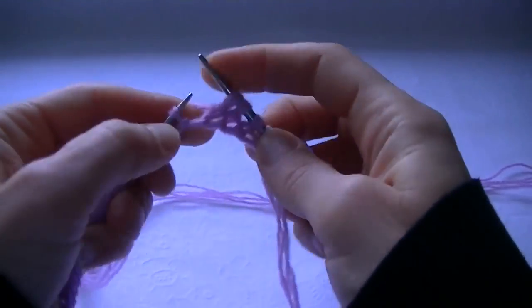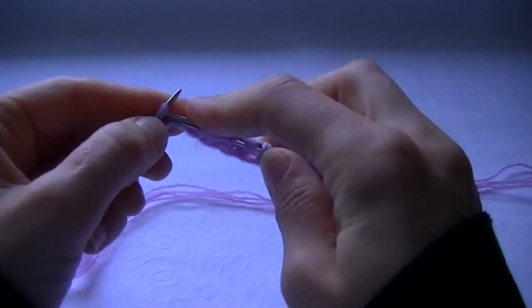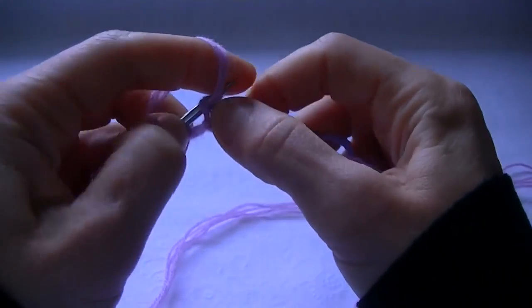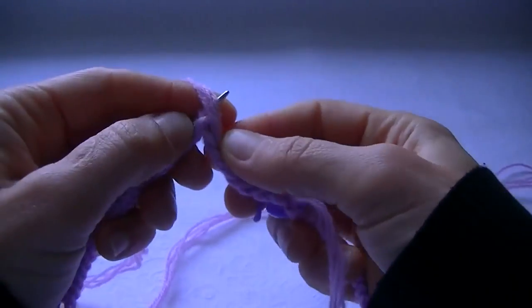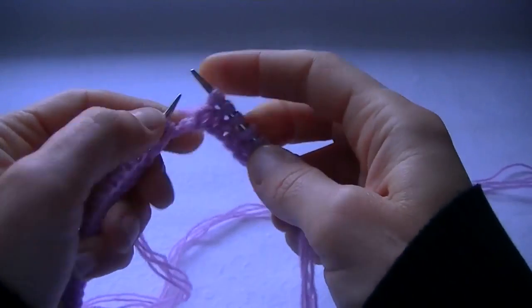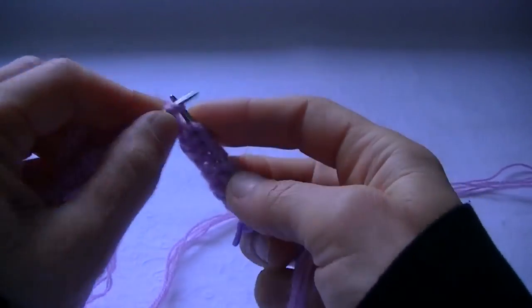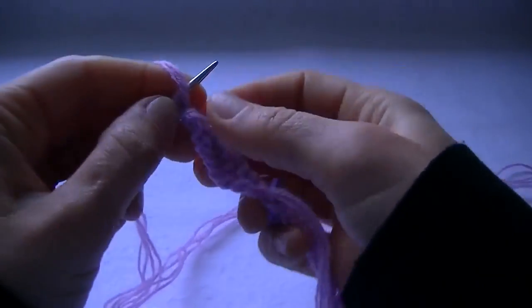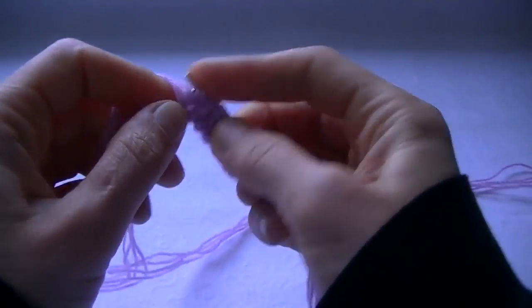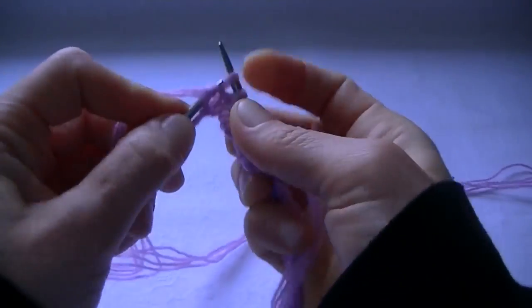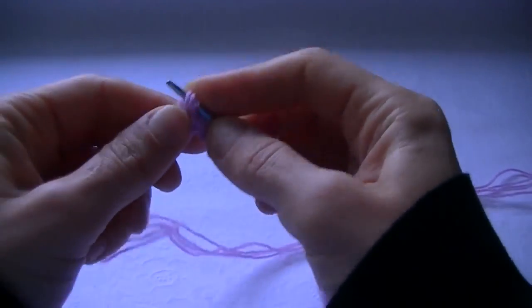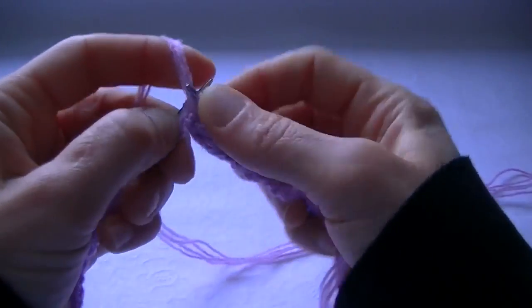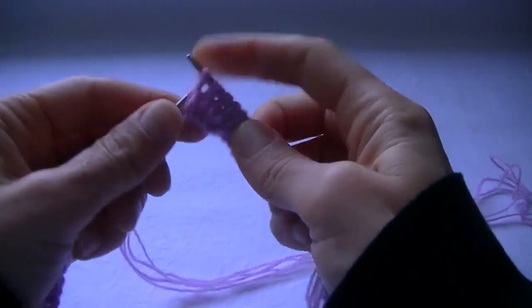The second purl, again knit 2 knits, again purls, two purls, 2 knits, again 2 purls, two knits, two purls, 2 knits.